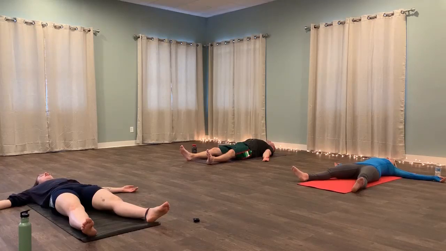Mentally imagine the tips of your right hand, the fingertips, and feel the diagonal line that goes all the way up to your left shoulder. Bring your attention to your left fingertips, feeling the diagonal line all the way up to your right shoulder.